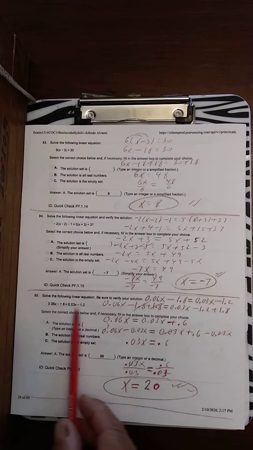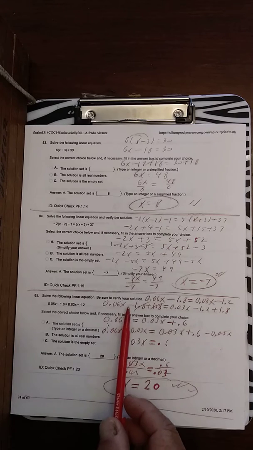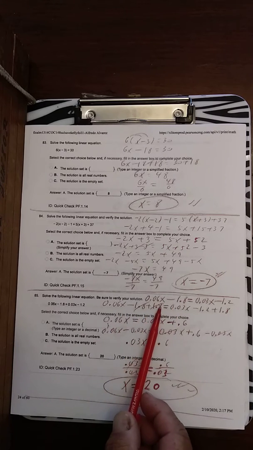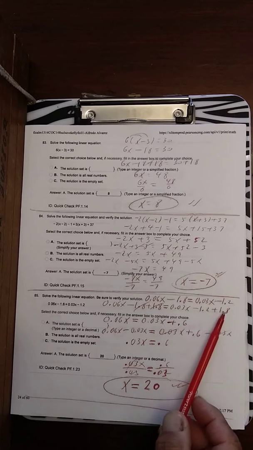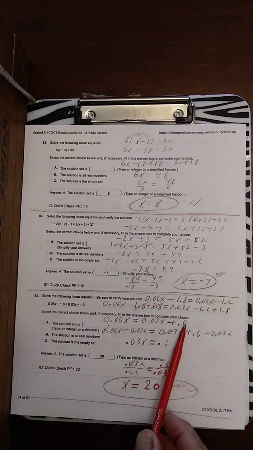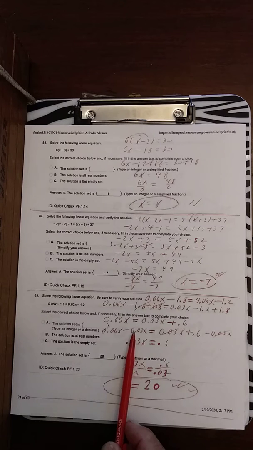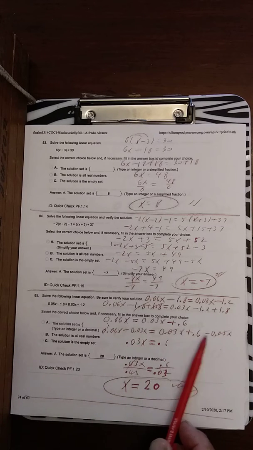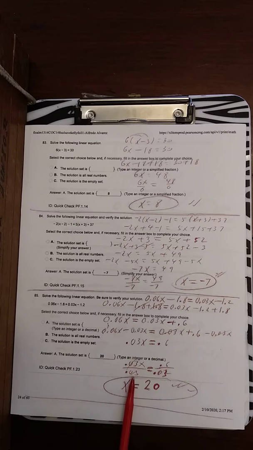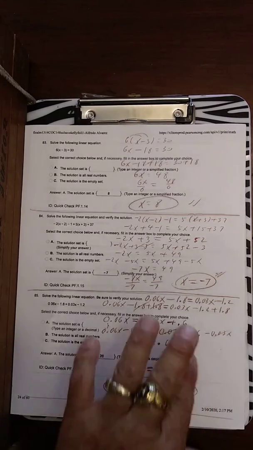Next one. We have decimals. So let's get rid of this. Negative 1.8, add 1.8, add 1.8. So 1.8 and negative 1.2 is 0.6. Now get rid of the 0.03. Subtract it. This and this together is 0.03 and 0.6. Divide by 0.03, 0.03. These cancel. So divide this and this in the calculator is 20.